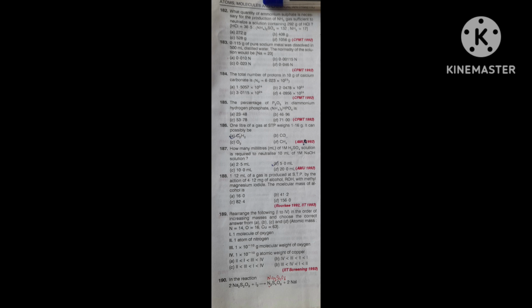Okay. Again I am repeating the question. The total number of protons in 10 gram of calcium carbonate is: first option, 1.5057 into 10 to the power 24. Second, 2.0478 into 10 to the power 24.